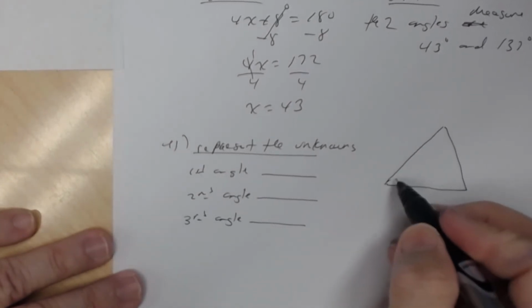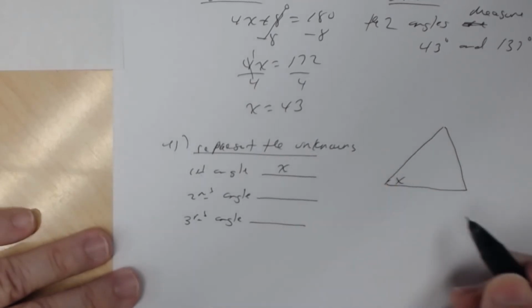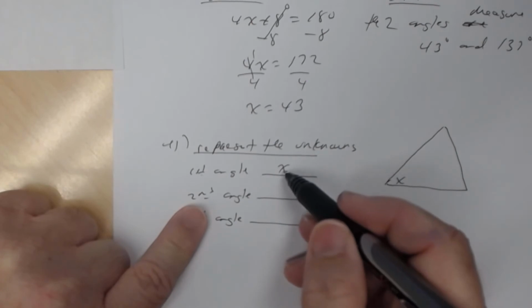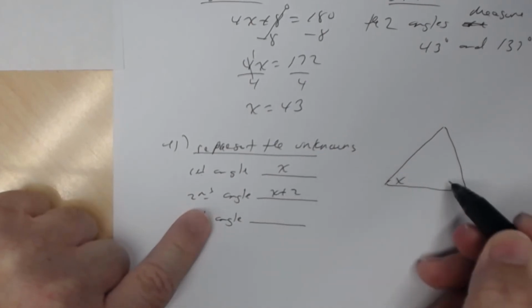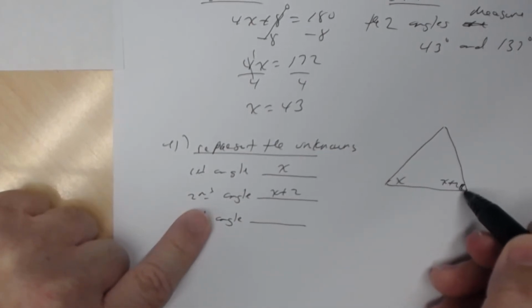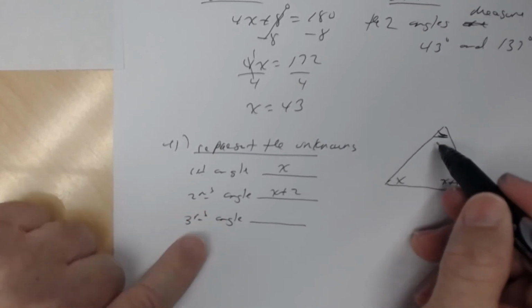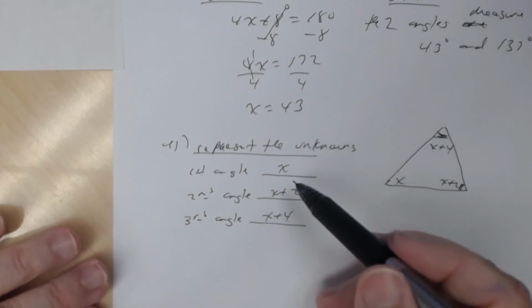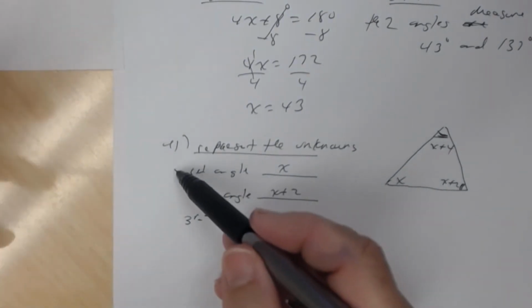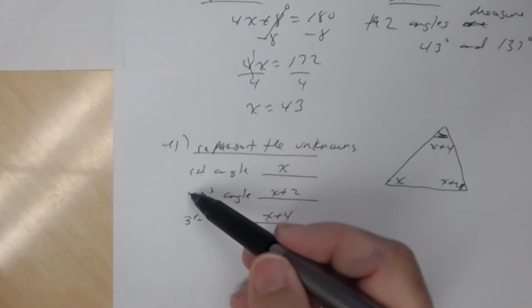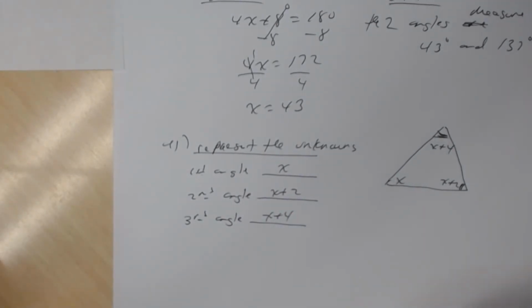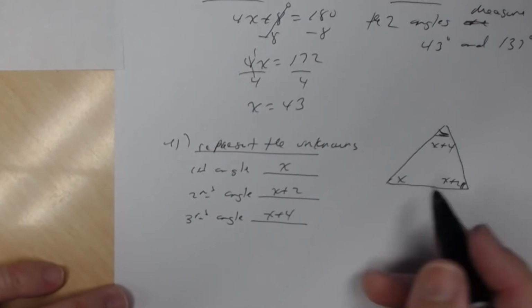Let's say this is the first one, so this is x. Remember, they're represented by 3 consecutive even integers. So this is x, the next one has to be x plus 2, and then this one right here has to be x plus 4. That's how you get your expressions. So if the first one is, say, 60, then 60 plus 2 is 62, and 60 plus 4 is 64. Now we're going to set up the equation.